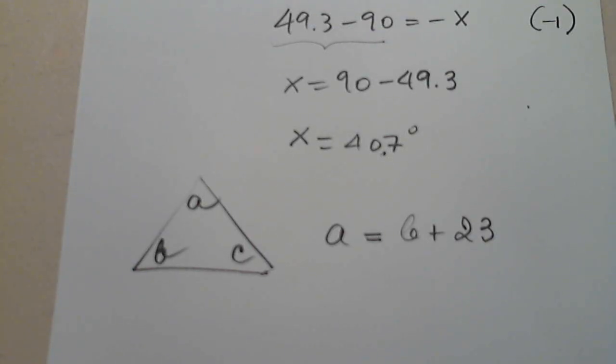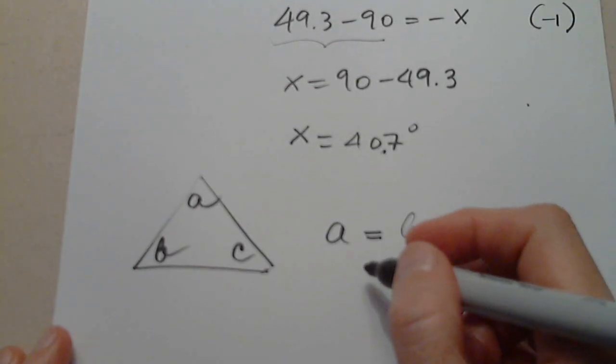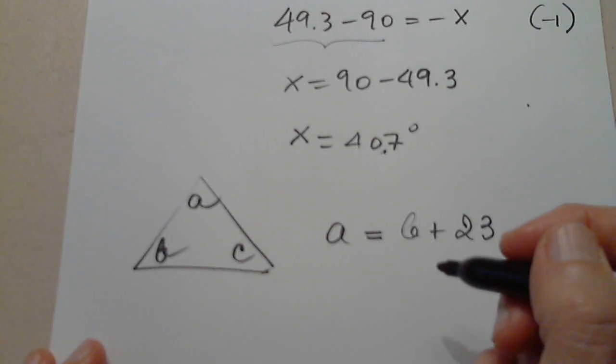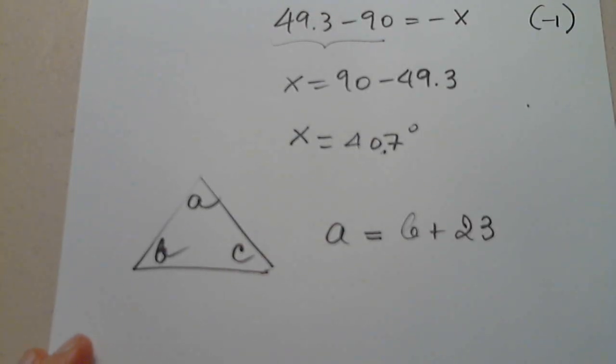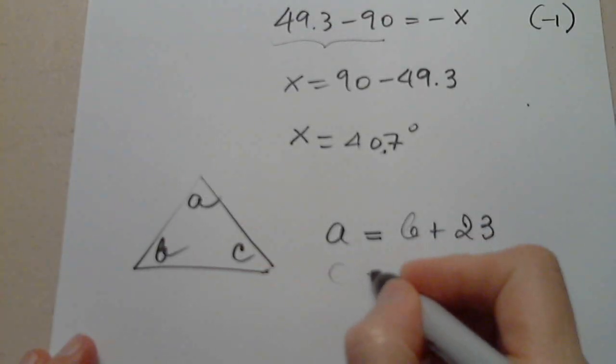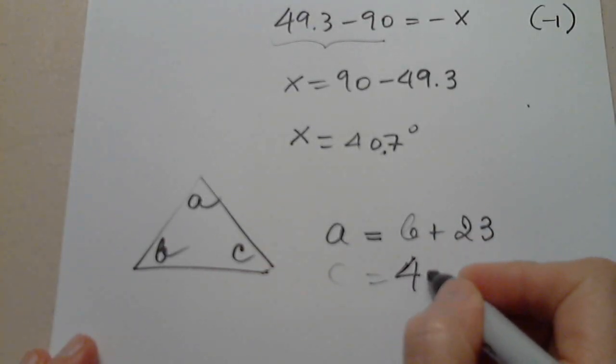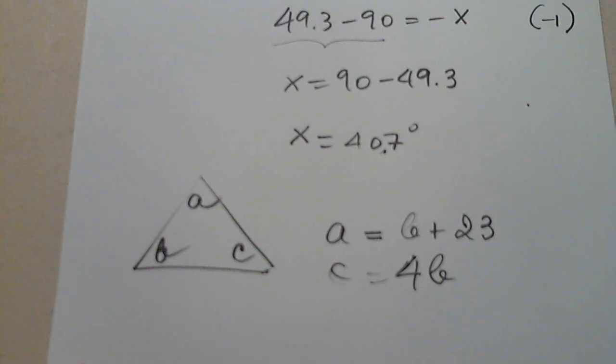The third angle is 4 times the second one. So C equals 4 times B. Good.